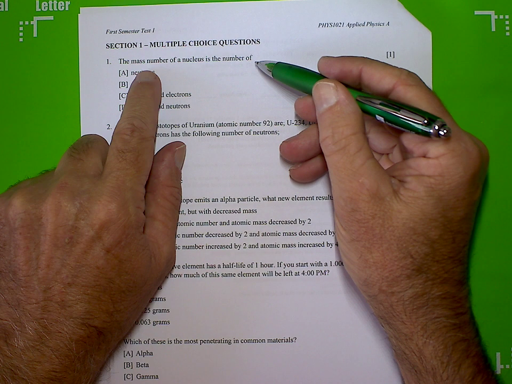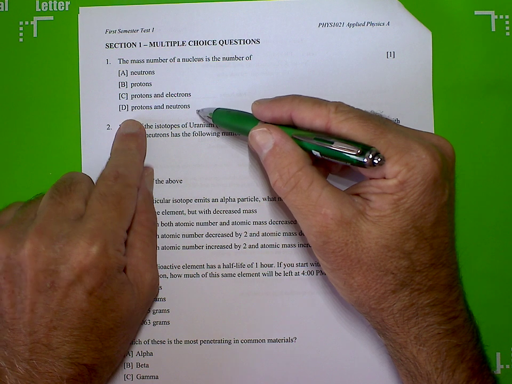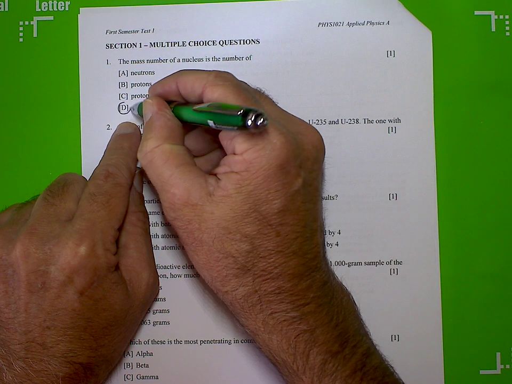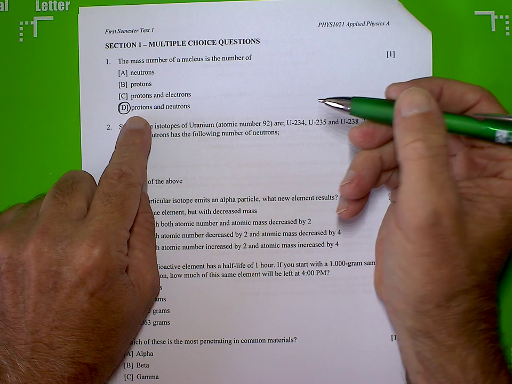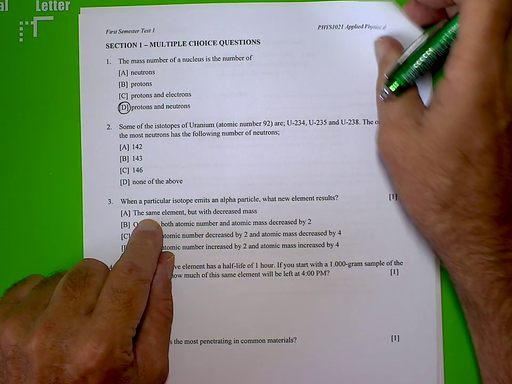Okay, the mass number of a nucleus is the number of neutrons, protons, electrons, protons and neutrons, because they have roughly the same mass, and it counts the total mass numbers, the total number of nucleons, protons and neutrons.